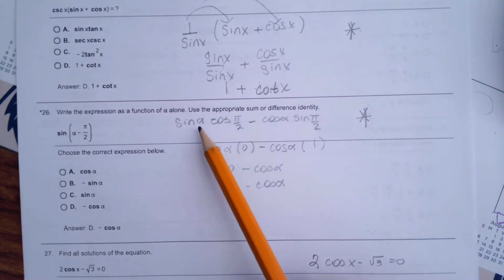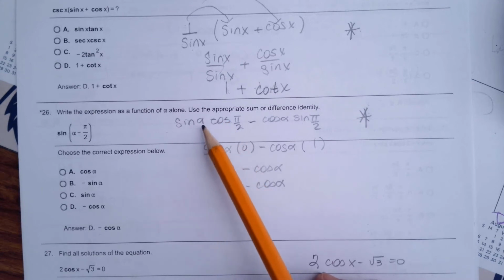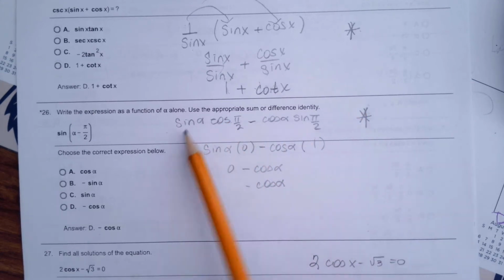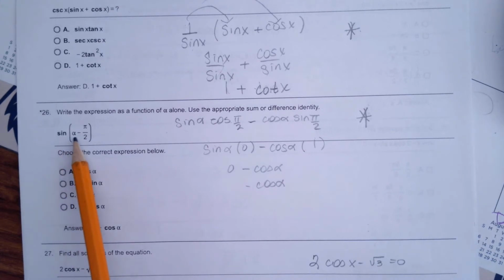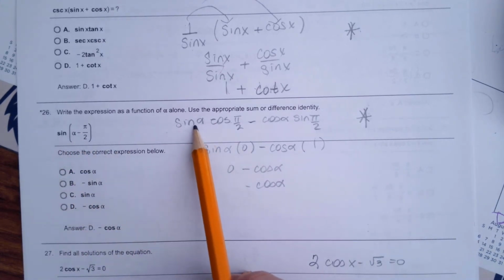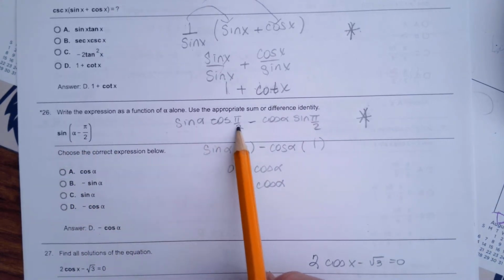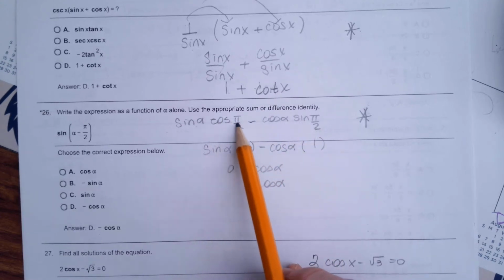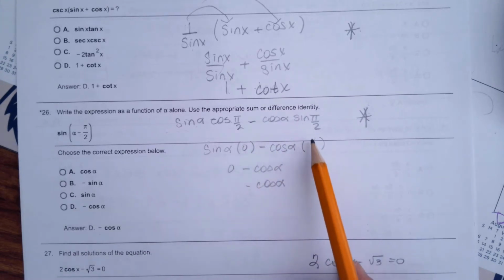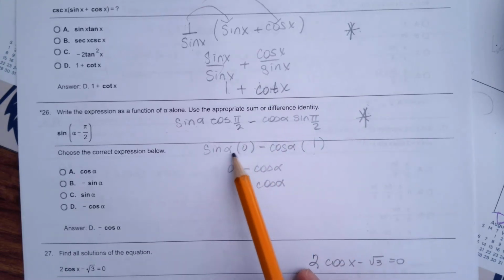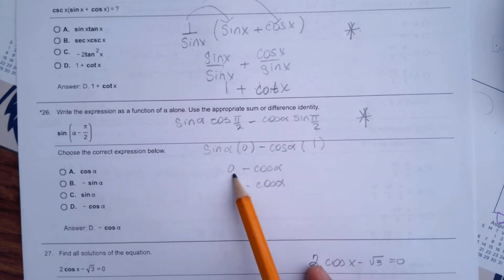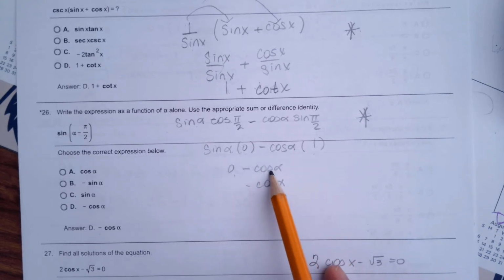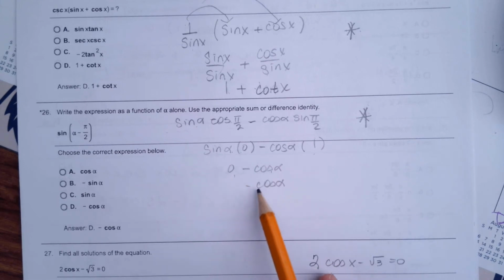26, write the expression as a function. I'm going to go back to my sheet, and I'm going to look, and when they're doing the difference, I'm going to write it this way: sine of alpha times cosine of pi over 2 minus cosine alpha sine of pi over 2. Now the cosine of pi over 2 is 0, the sine of pi over 2 is 1. So when I multiply here, it doesn't even matter what sine is. When you multiply by 0, you're going to get 0. And this is going to stay as cosine alpha. So 0 minus cosine alpha is negative cosine alpha.